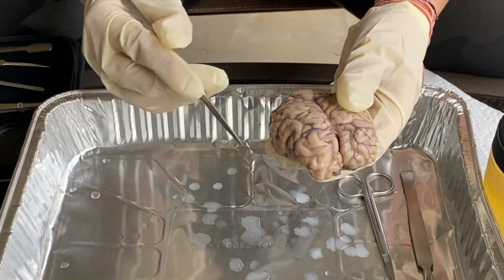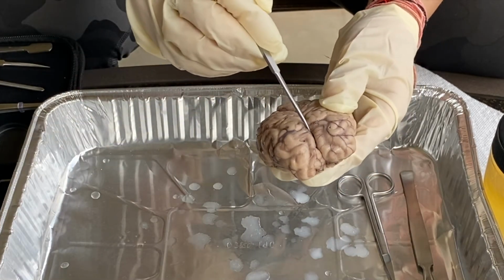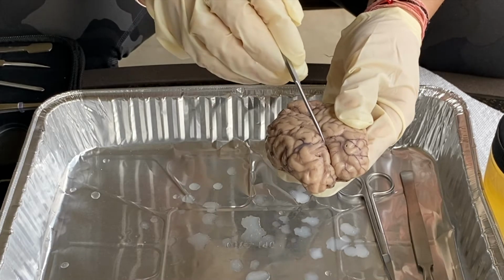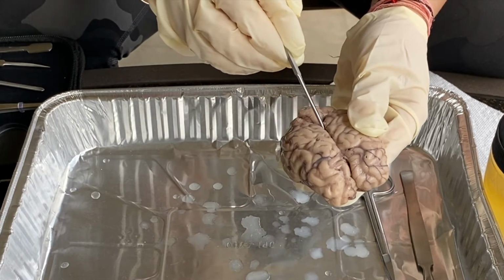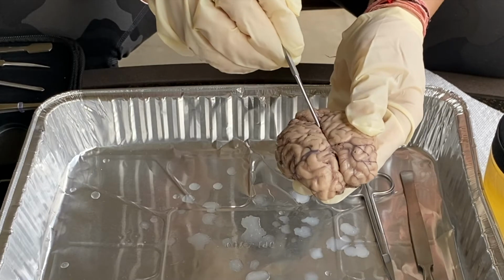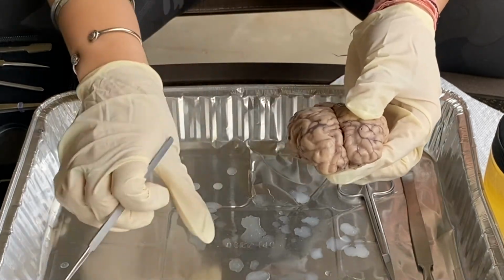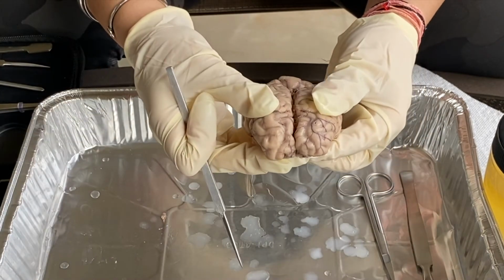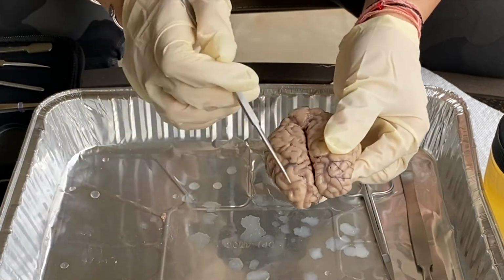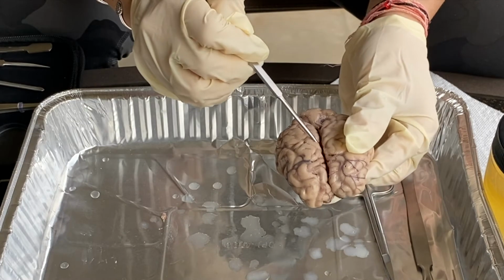So down the middle here, we have our medial longitudinal fissure. So I'm just gonna dissect the pia mater right here real quick. And this is the largest fissure of the brain, and it separates the 2 hemispheres from each other.